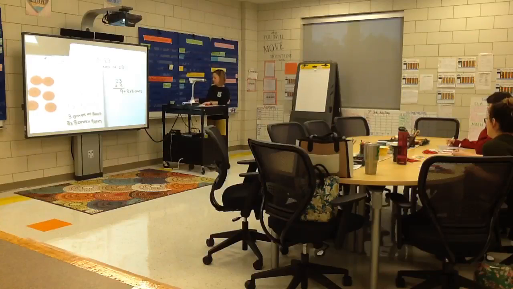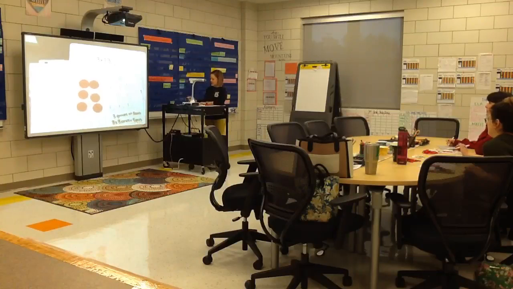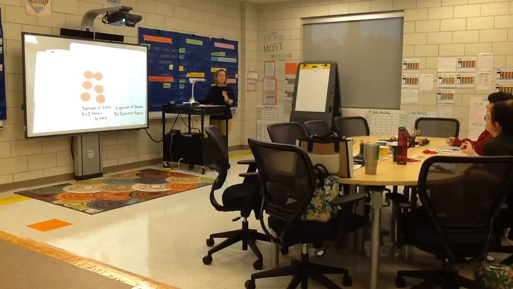So now let's look at the tens. I still have my same 3 groups, but how many tens do I have in each group? 2. So 3 groups of 2 tens, which is 3 times 2 tens, which is 6 tens. And we know 6 tens is really 60.